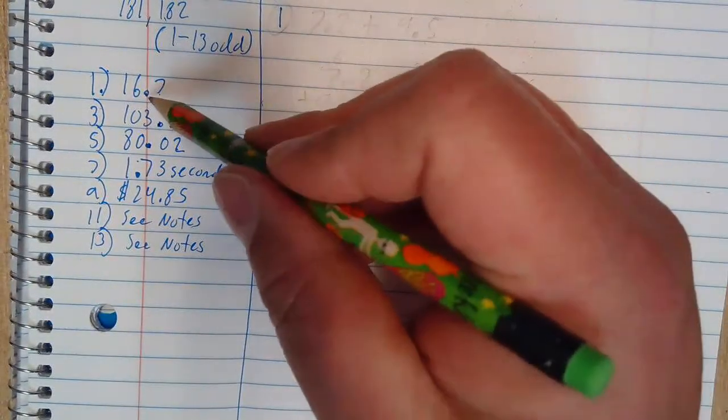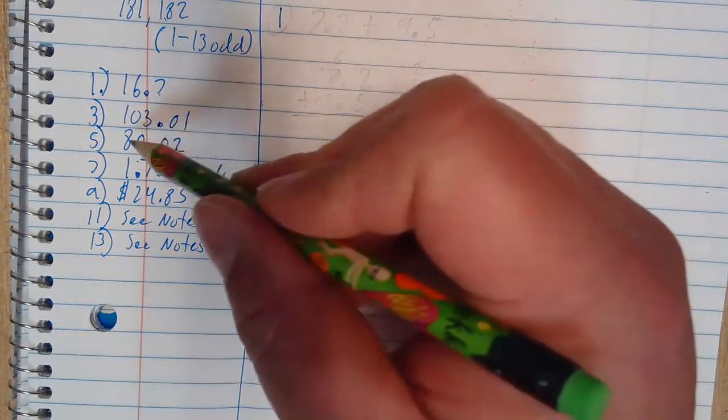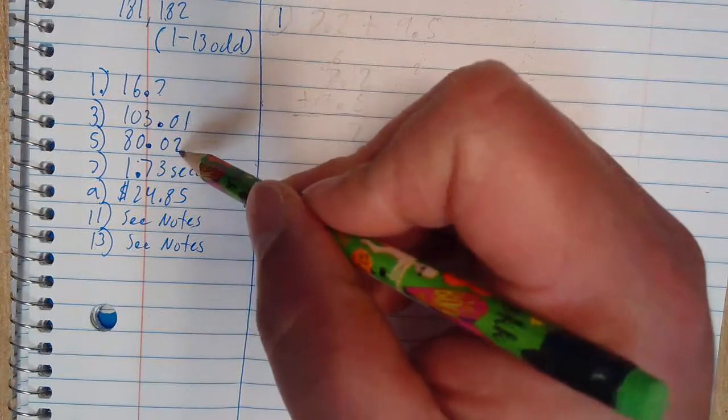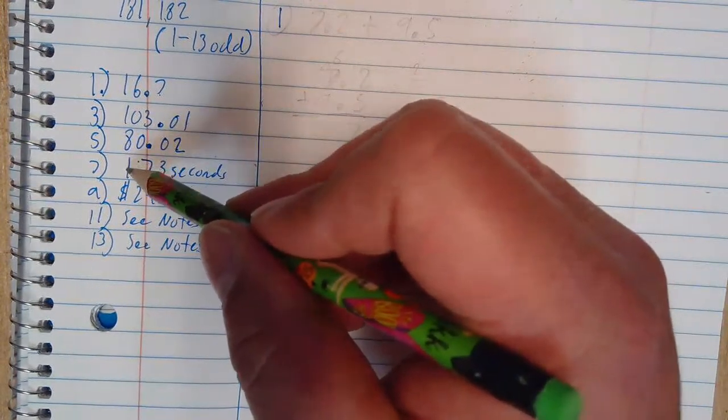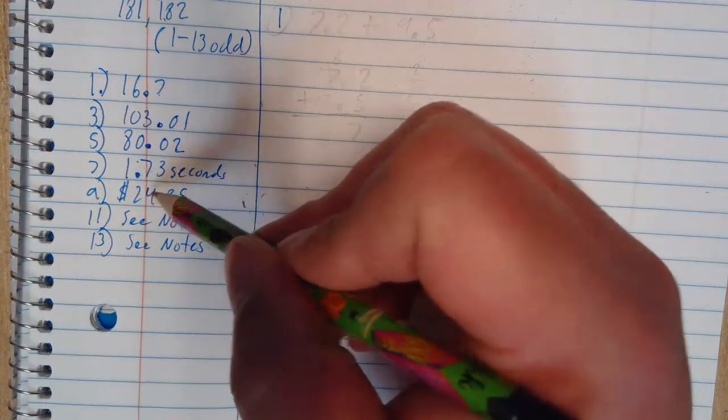Number 1, we have 16 and 7/10. Number 3, 103 and 100ths. Number 5, 80 and 200ths. Number 7, 1 and 73 hundredths of a second. Number 9, $24.85. For 11 and 13, that's one of those questions that have multiple answers.